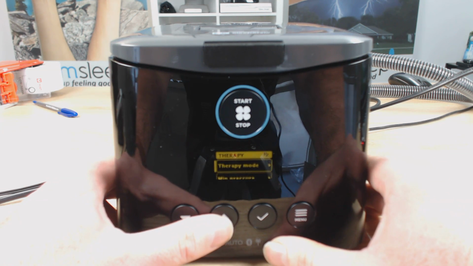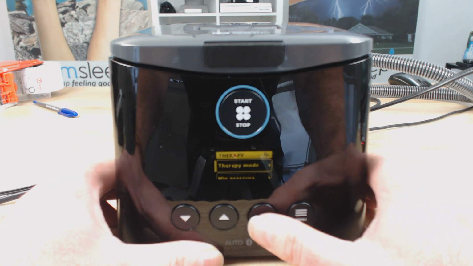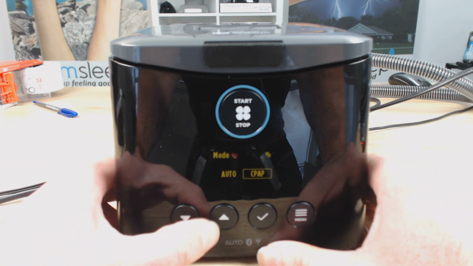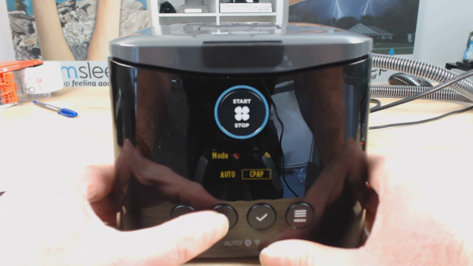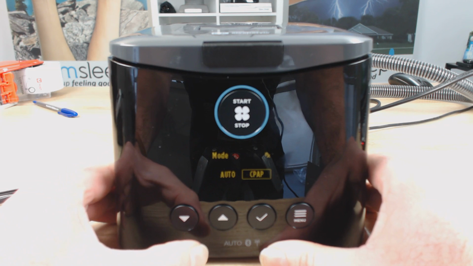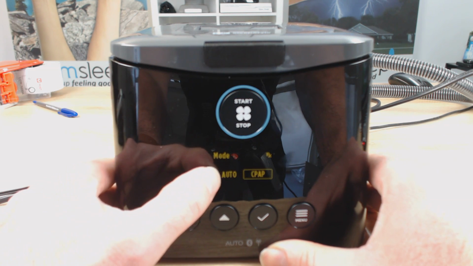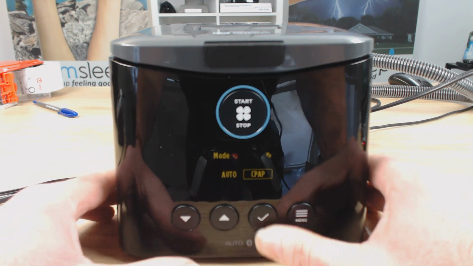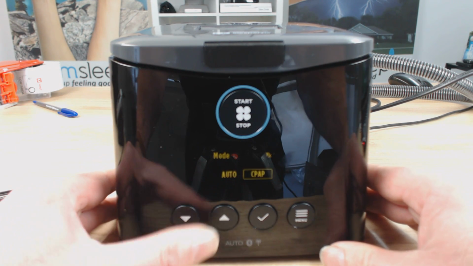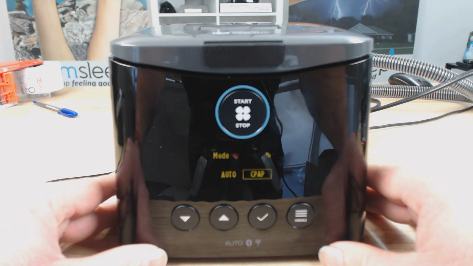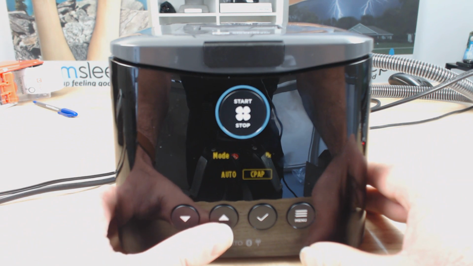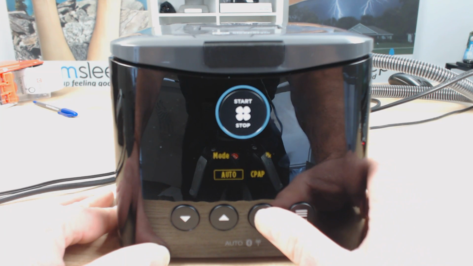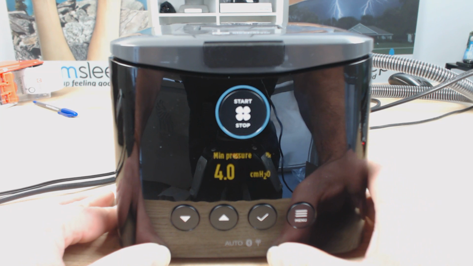So we just click the tick button here. So the tick button will take us in, and then we can use the up and down button to toggle between automatic and fixed pressure mode. If you have the CPAP machine, you won't have auto. If you've got the automatic, you have the ability to go between both. So you have the ability to go between fixed pressure, which is CPAP, and variable pressure, which is the automatic. All right. So we're going to keep this on auto. I recommend you do keep it on automatic if you do have an automatic machine. And then we click the tick button.